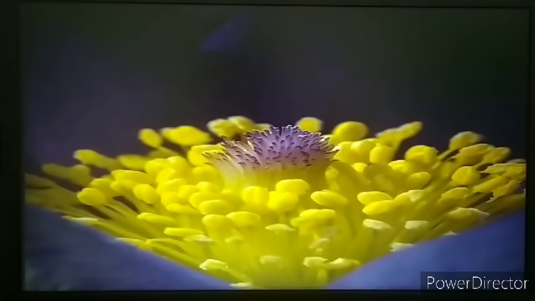So in all these flowers you can see the color of the stamen, the color of the pollen grains. It is yellow in color. The stamen is composed of anther and filament, and it is usually yellow in color.